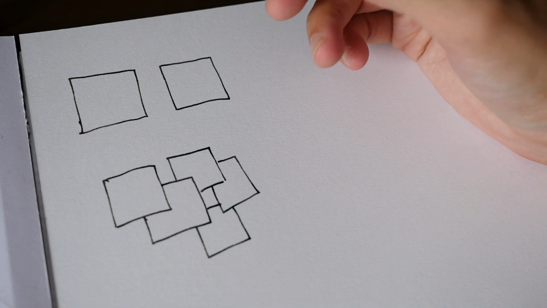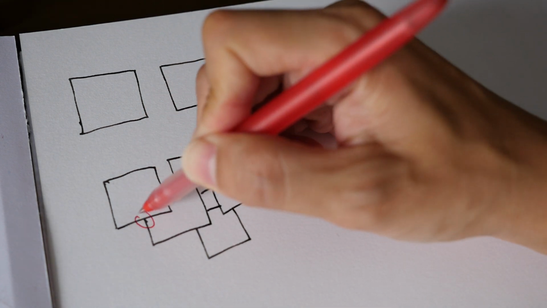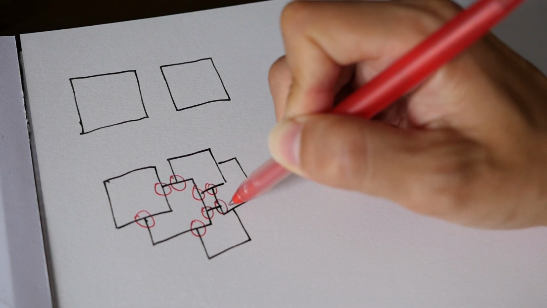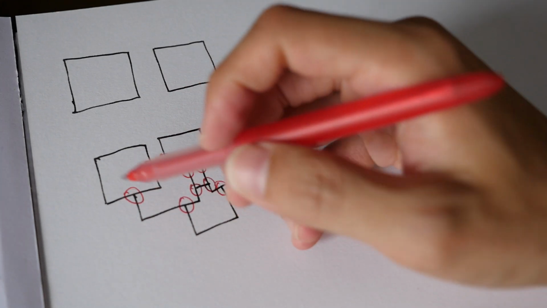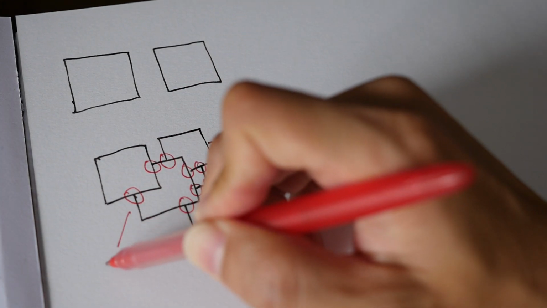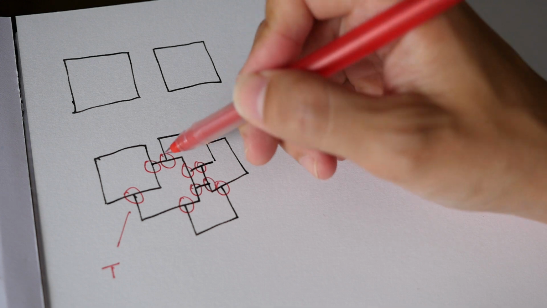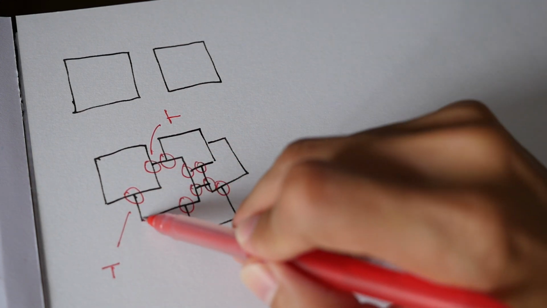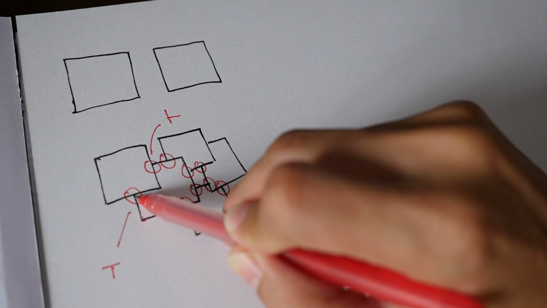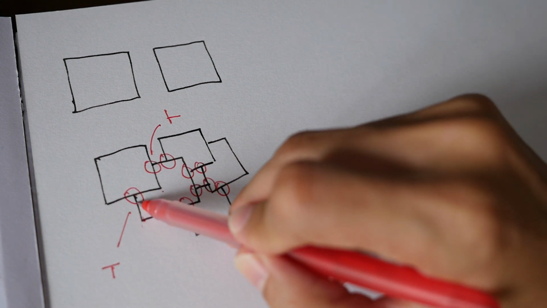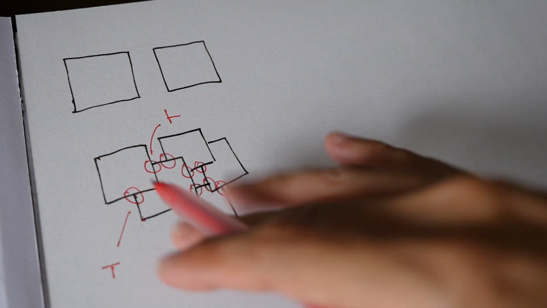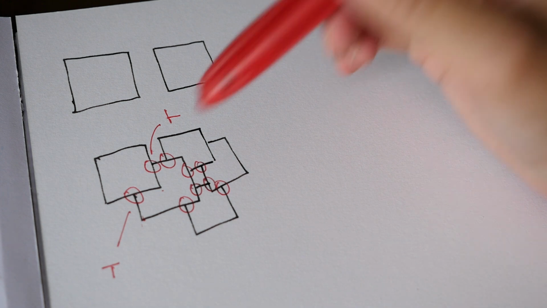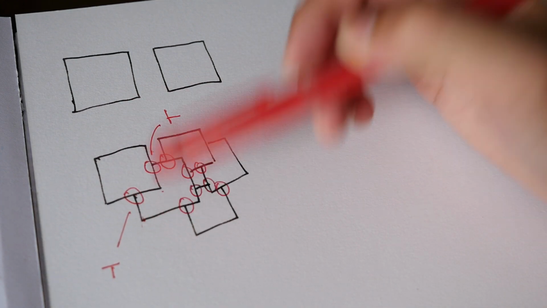The one thing to look out for when you're using this method is these connection points. These are basically areas that give a hint to how the object overlaps. These areas are actually, I would say, T-junctions. So this side would be a T-junction like this. It looks as if this vertical line goes to this horizontal line and appears to go underneath the horizontal line. So this gives you the effect that this object is above the other object.